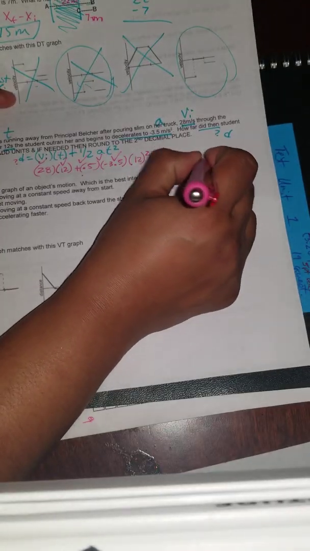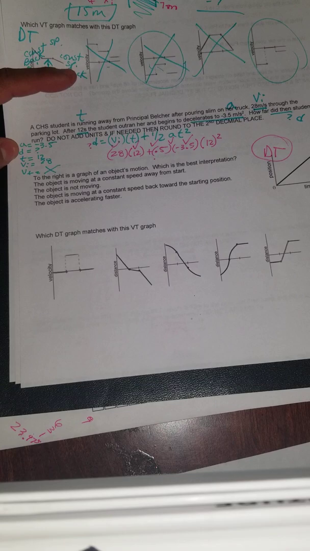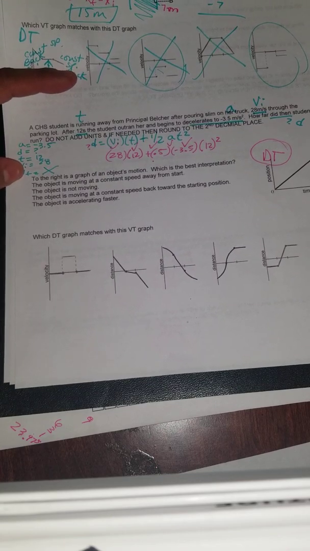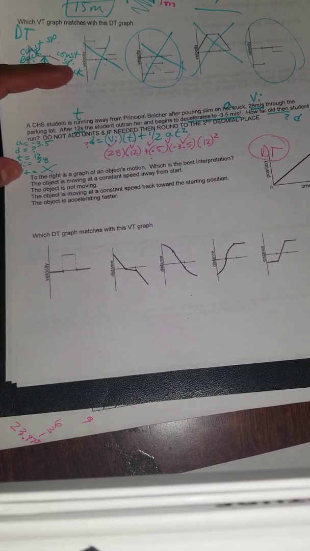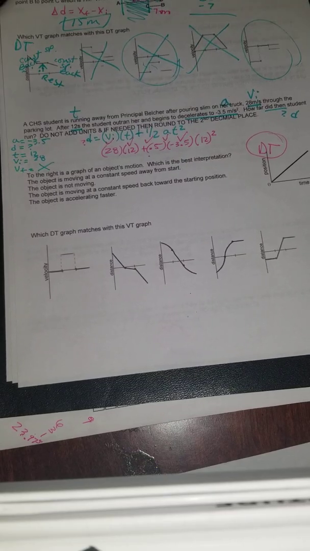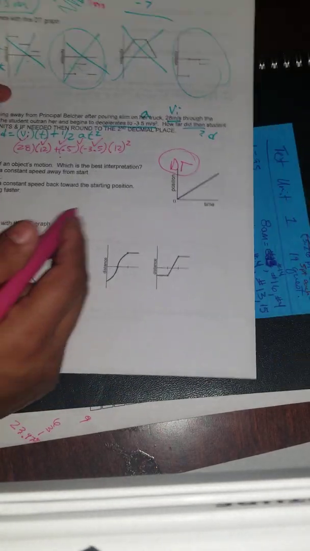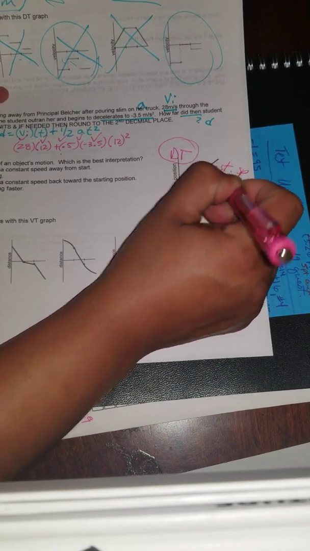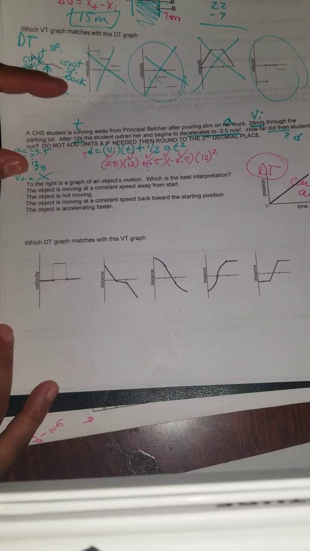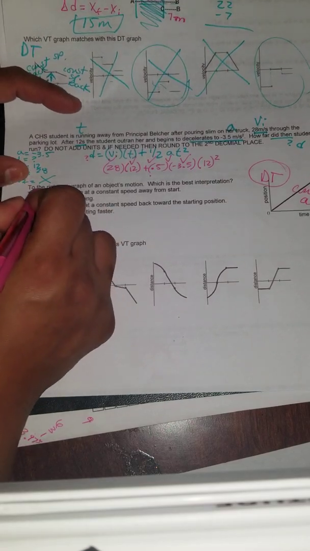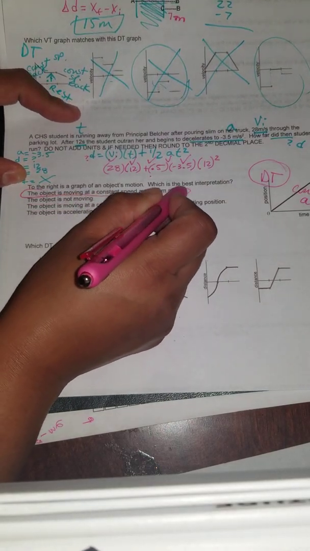The next question. This is a DT graph. Before I go further, let's label it DT. It's asking what is the best interpretation of this DT graph. Well, if you needed to, you can always go back over here. A straight upward slope means a constant speed away from the origin. The object is moving at a constant speed away from the start. That is the correct answer.